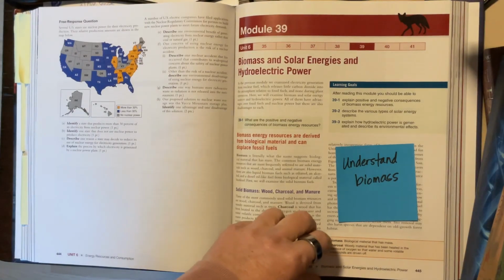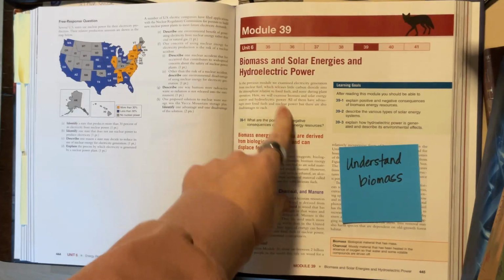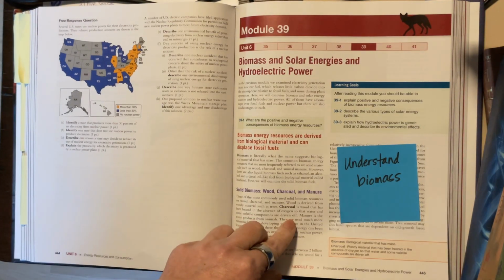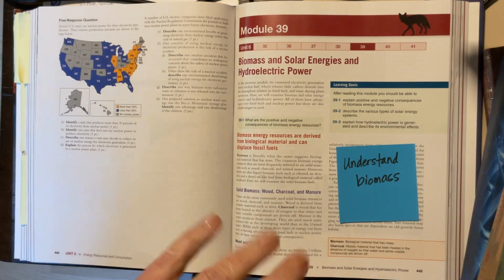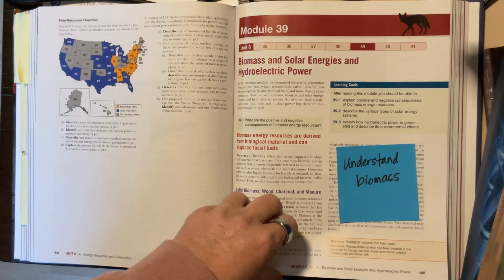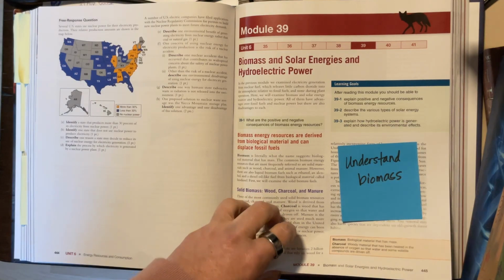Okay, so we are going to go through Module 39, which is the Biomass and Solar Energies and Hydroelectric Power module. And some things that you need to know. First of all, just to remind you that for each of the different energy sources, you should know what it is, how do we get this energy, and then what are the advantages, what are the disadvantages, and what sort of impacts do these things have on the environment and on economics as well.